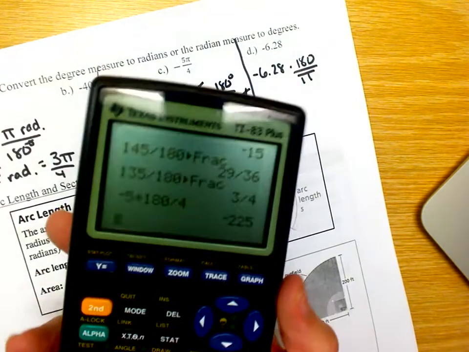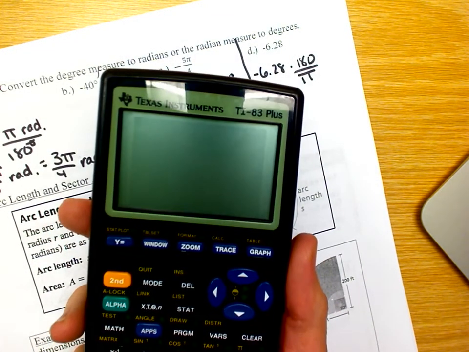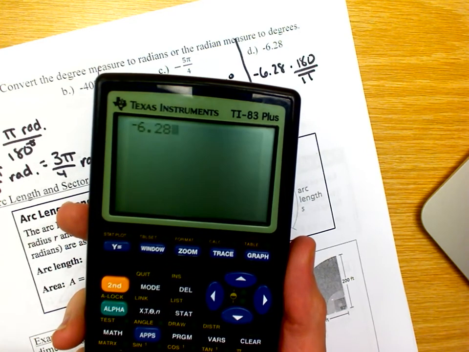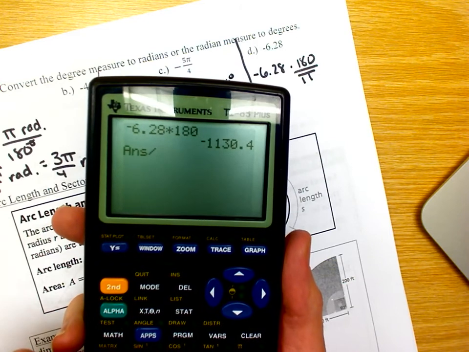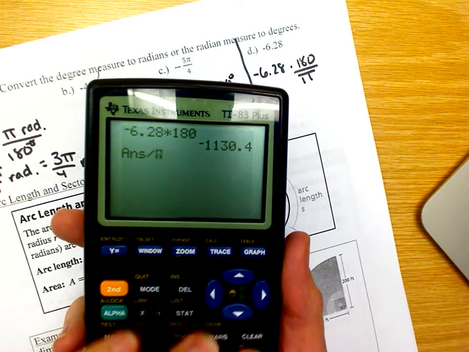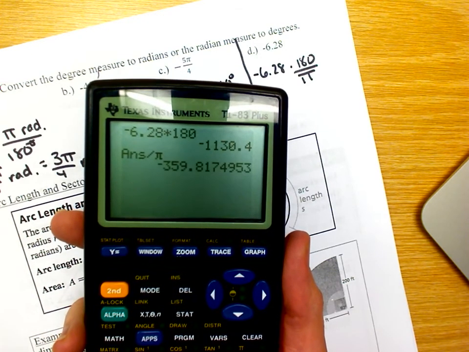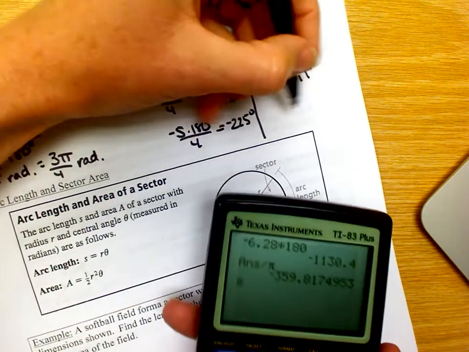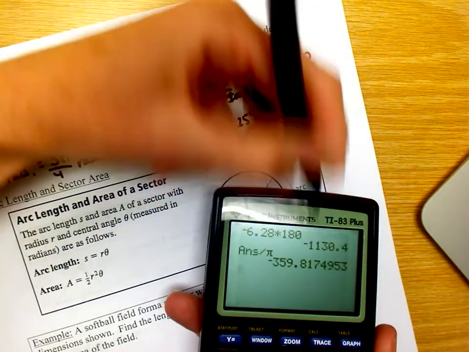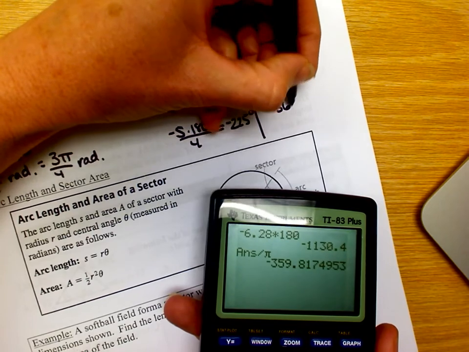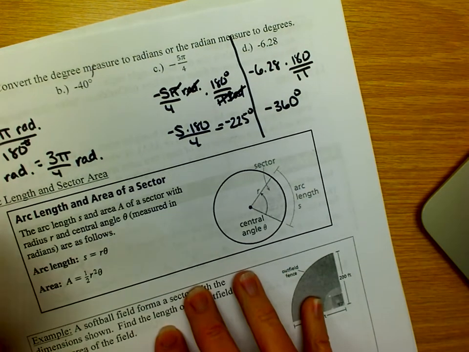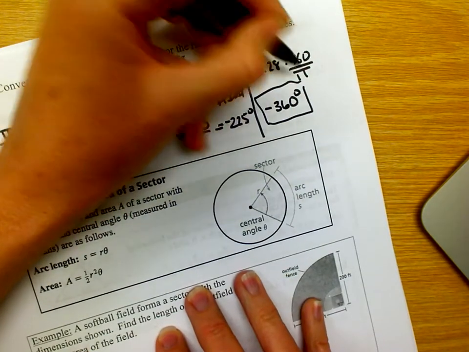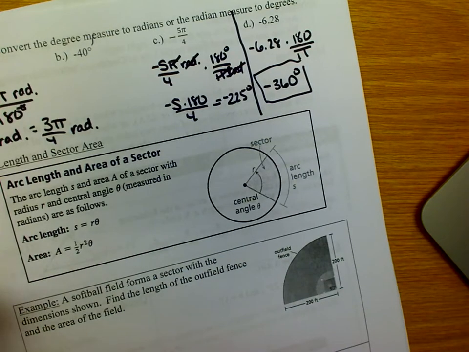So for this problem, what I would do is type in negative 6.28 times 180, and then divide by pi. You can put in 3.14, it's going to be very close, but I'm just going to use the pi symbol. You should get about, we'll round it, approximately negative 360 degrees. And so if you start with decimal radians, you can just type the problem in as it is and give me a decimal answer back.